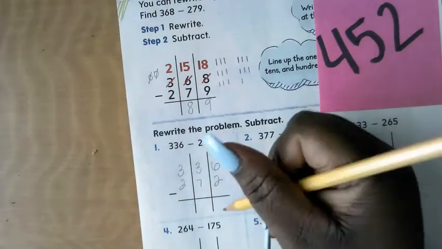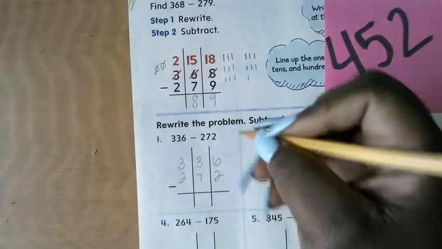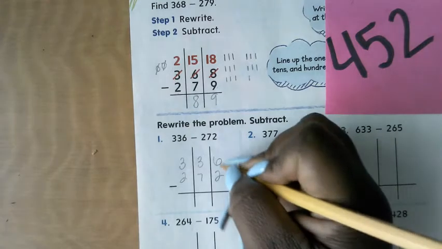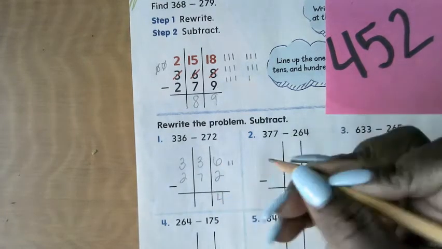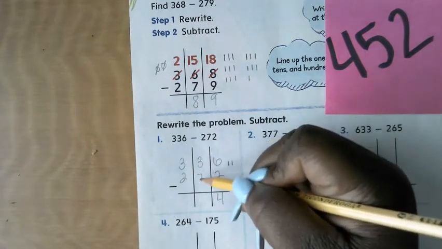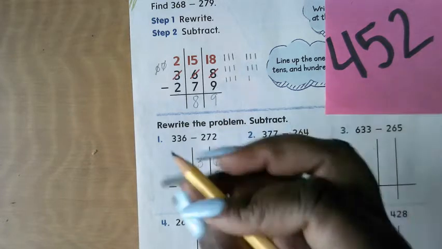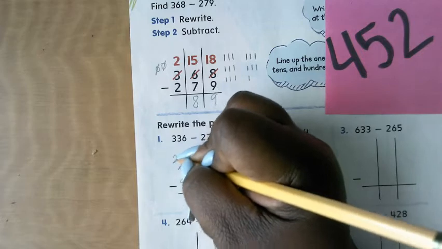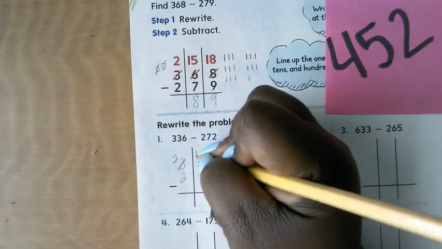And we can do that. We don't need to regroup. So 6 take away 2, 6, 5, 4. So 6 minus 2 is 4. And then 3 minus 7, we need to regroup. So we'll go over next door. We'll take this. 3 becomes a 2. And this 3 now becomes a 13.